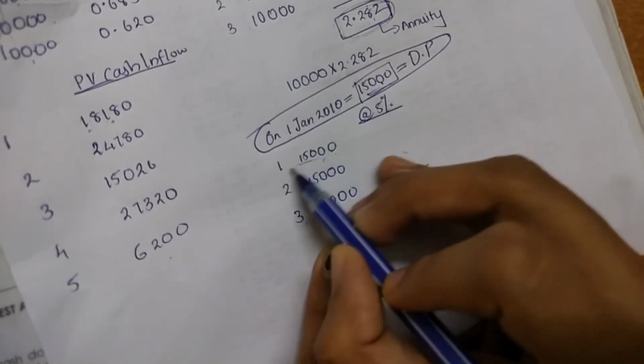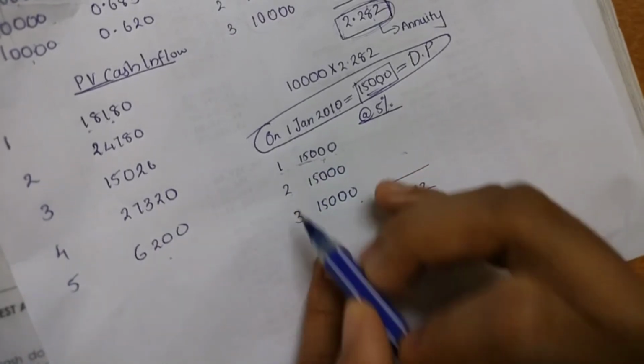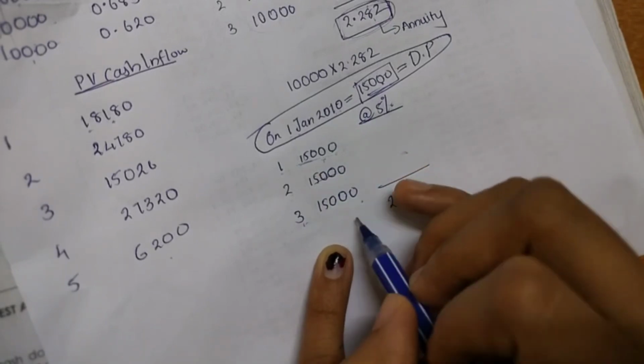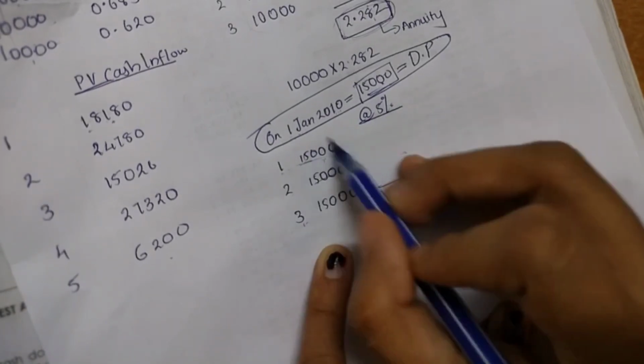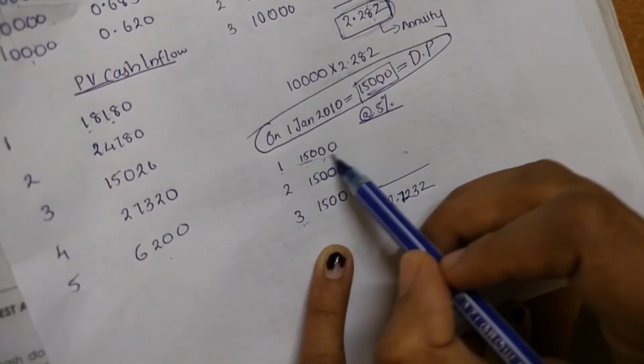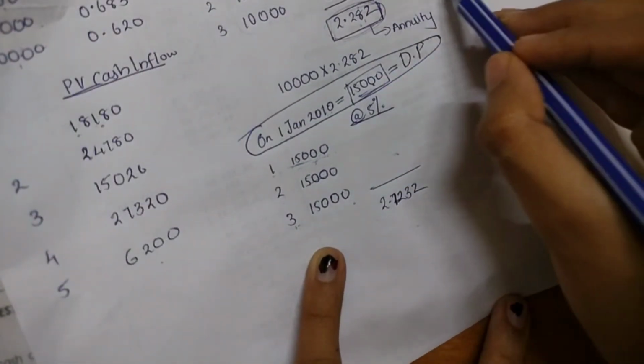This is the end of first year. This is the end of second year. This is the end of third year. So what happens? These are all future values, and we are going to convert all these into a present value. So once I multiply this 15,000 with the annuity table, what happens? I get the total amount.